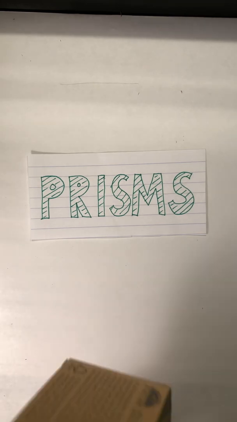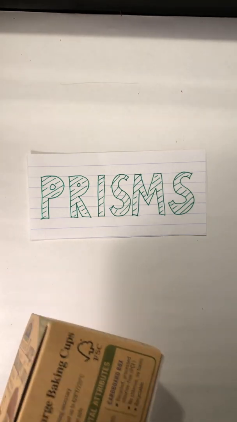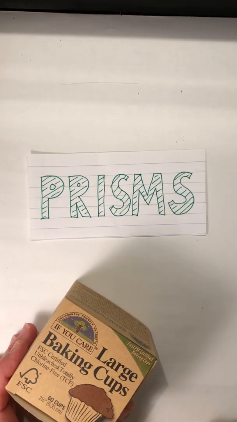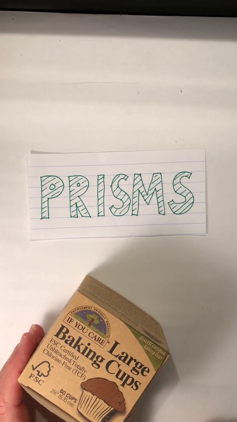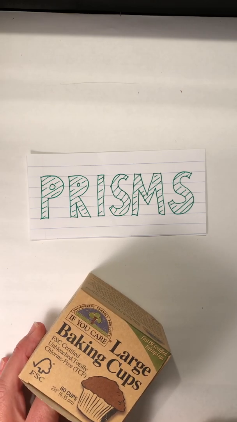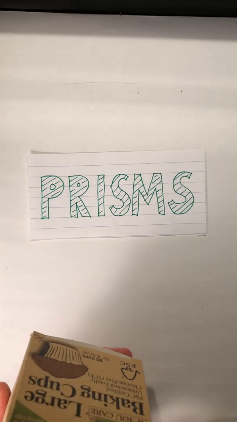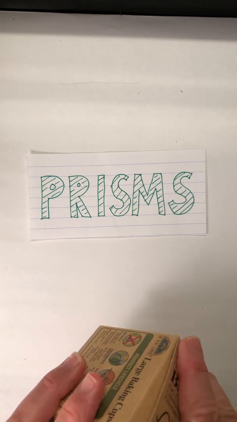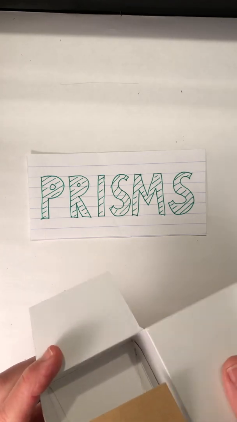I'm glad you're here to join me today as we talk about prisms. So actually what we're talking about now is three-dimensional shapes, and a three-dimensional shape is just anything that takes up space. So instead of talking about flat objects like trapezoids and triangles, we're talking about things that actually take up space or that have room for stuff to fit inside.